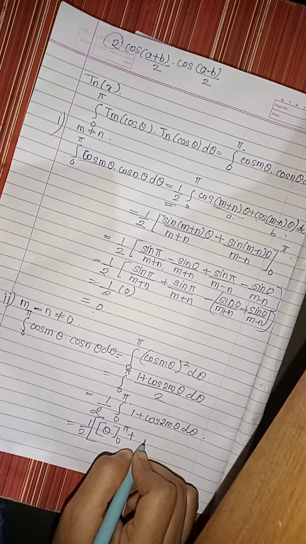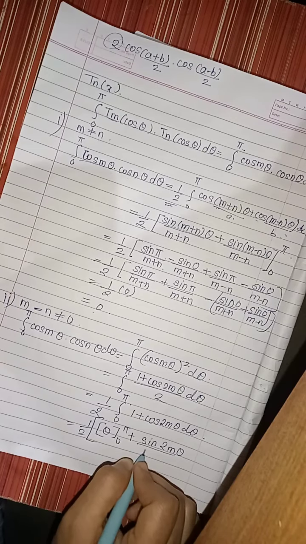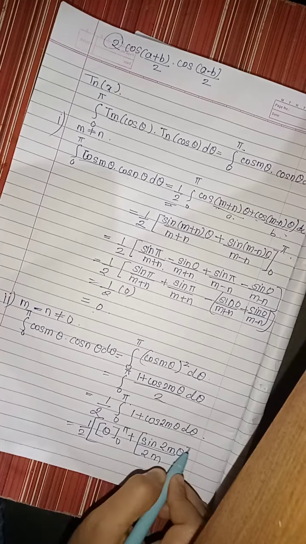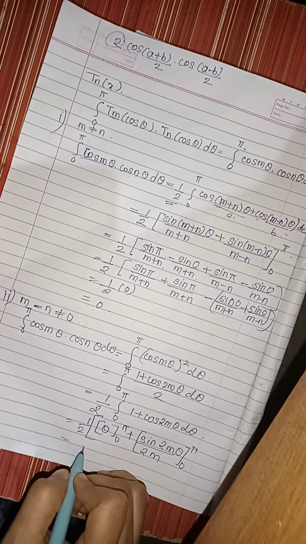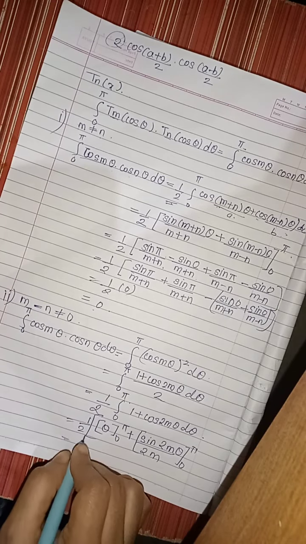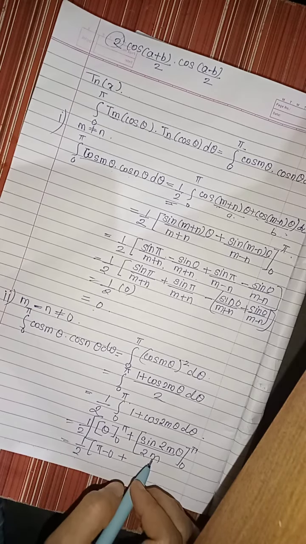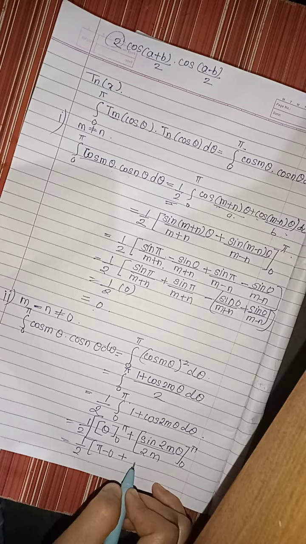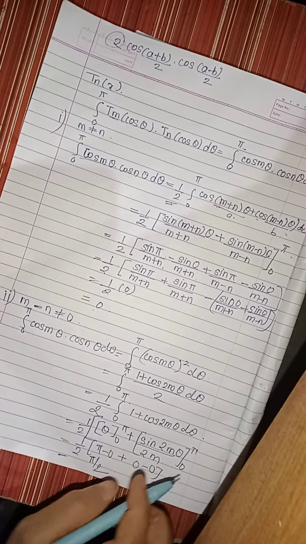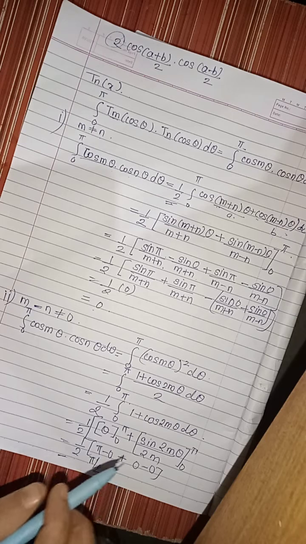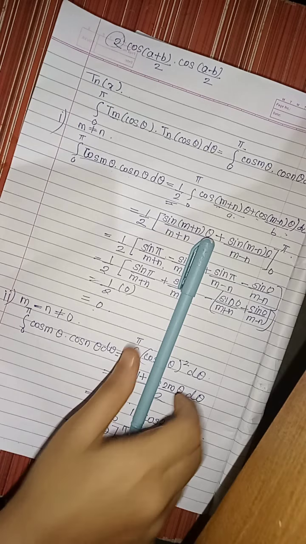plus sin 2m theta upon 2m, it goes from 0 to pi. So substituting the values for theta, you'll get 1 upon 2 into pi minus 0 plus sin 2 pi, which is again 0, so 0 minus 0. So final answer is pi by 2. So if m is equal to n, then we will get the dot product of cos m theta and cos n theta as pi by 2.